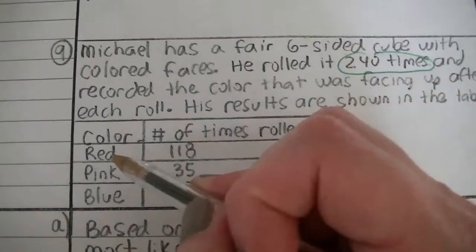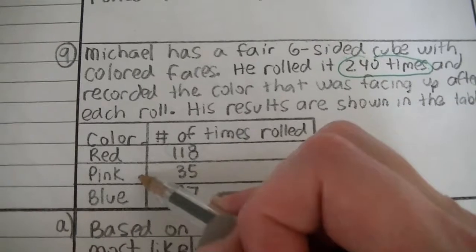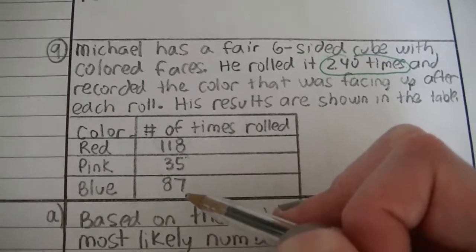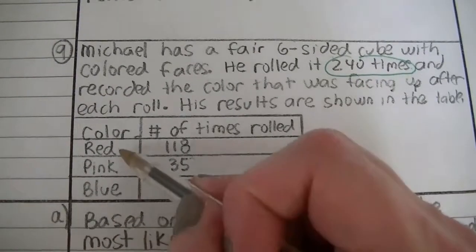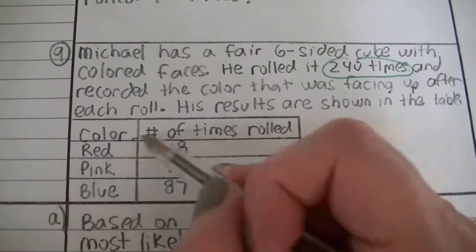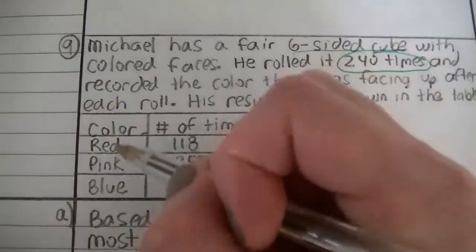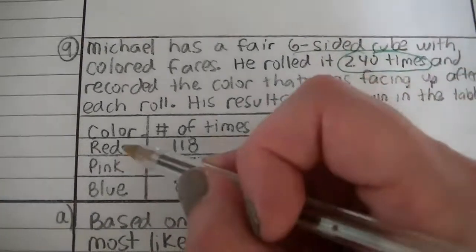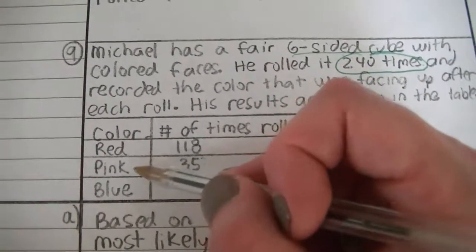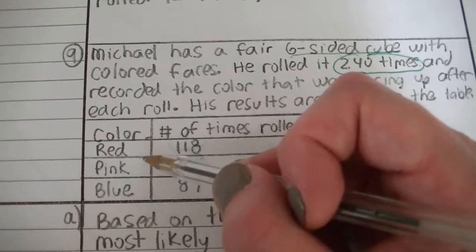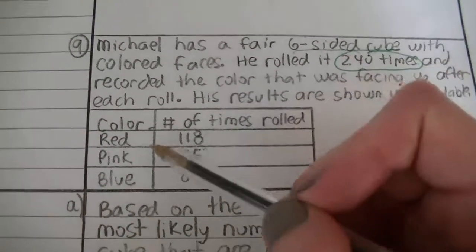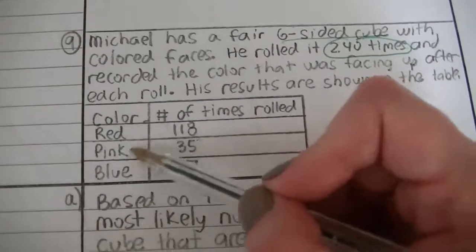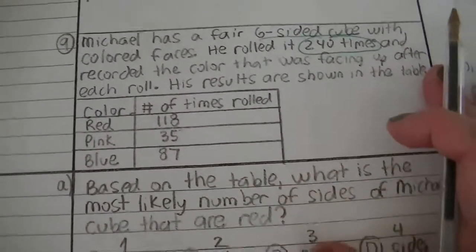So of those 240 times, he landed on red 118 times, pink 35 times, blue 87 times. So that must mean probably red, because red has more sides to it. Because look, there's 6 sides right here, but there's only 3 colors. So think about that for a second. There's 6 sides, but there's only 3 colors here. So that means that some of the sides might have more colored than some of the other sides. Okay, there's probably more red than there is pink, and there's more blue than there is pink. So pink doesn't have very many sides colored pink.